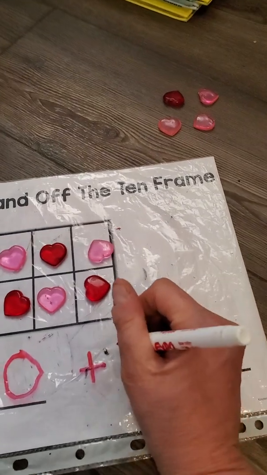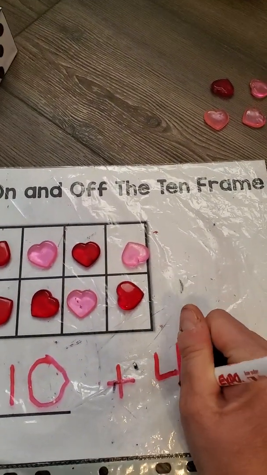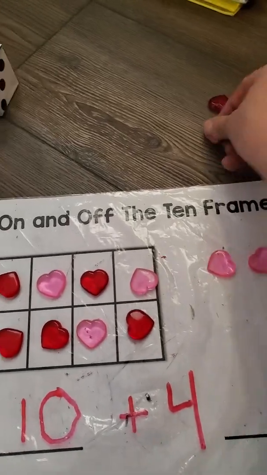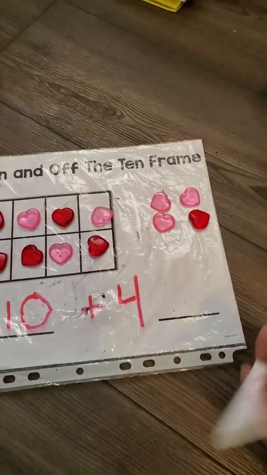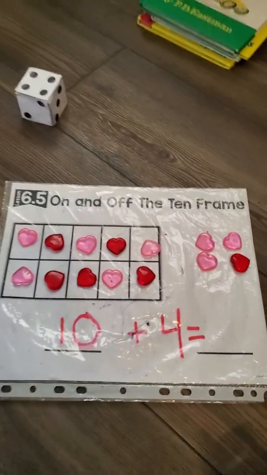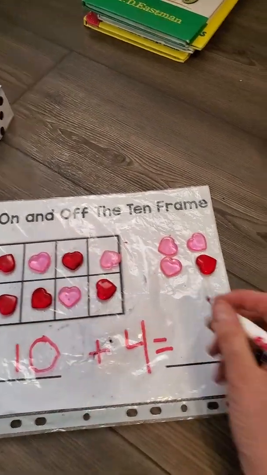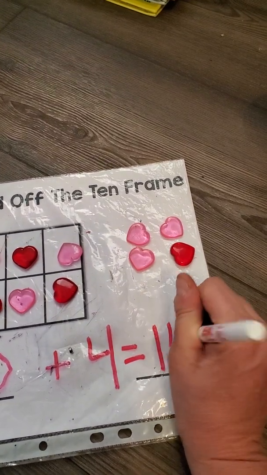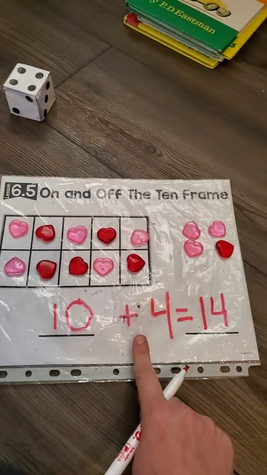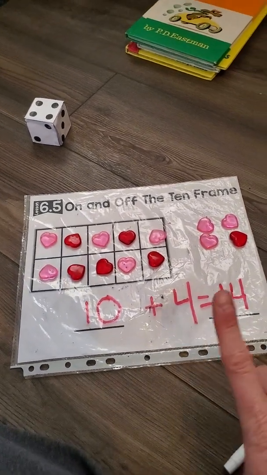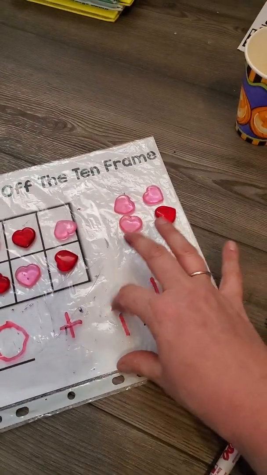So I'm going to go 10 and 4. So I need 4 more counters over here. 1, 2, 3, 4. And that's going to equal, I wonder, 10, 11, 12, 13, 14. So I'm going to put a 14 here. So 10 plus 4 equals 14. All right, so we did one of them. So now I'm going to go ahead and erase this.